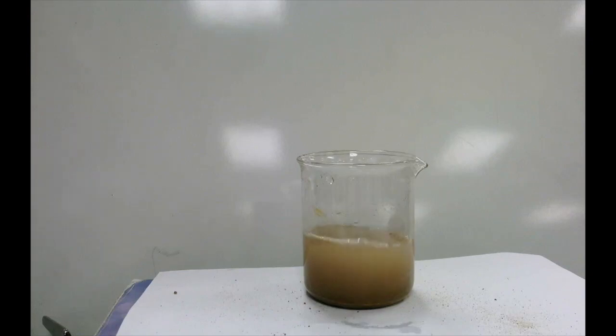Now, one of the first things that they want you to do here on the worksheet is just to sketch a little picture of the beaker of sand and water. And then we're going to go through and describe some of the properties of sand and water.